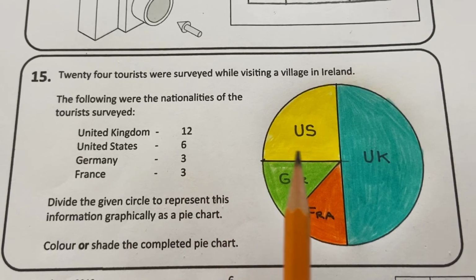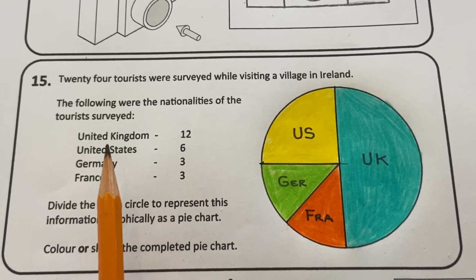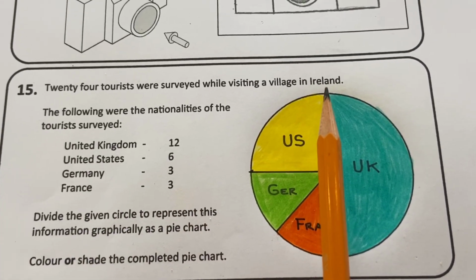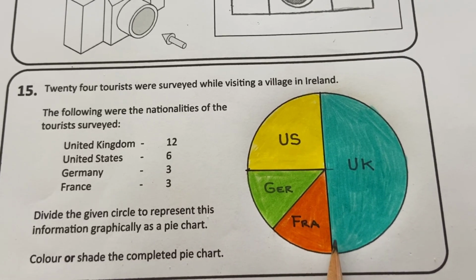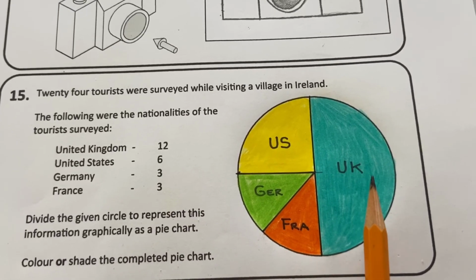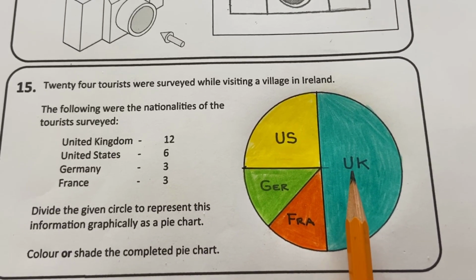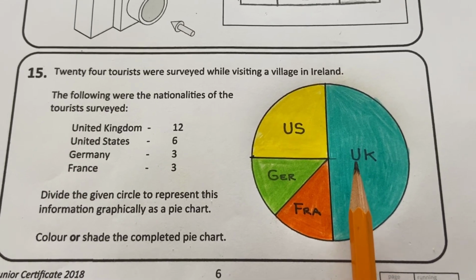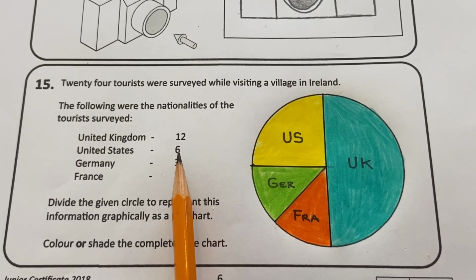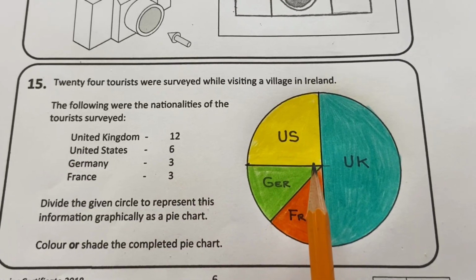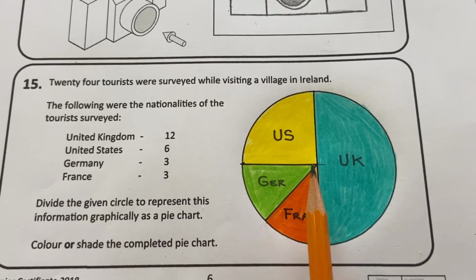So 12 from 24 is half. So the United Kingdom, if we draw a line right down the middle of the circle, half of the circle is going to represent the number of tourists that came from the United Kingdom. 6 were from the United States, and 6 out of 24 is a quarter.